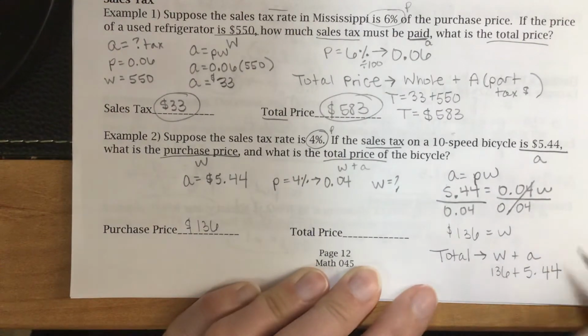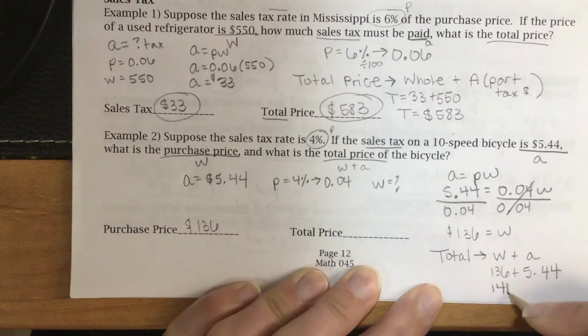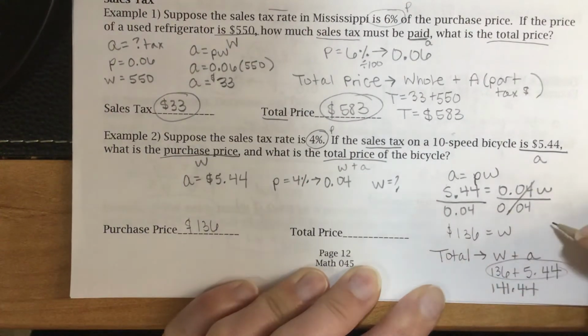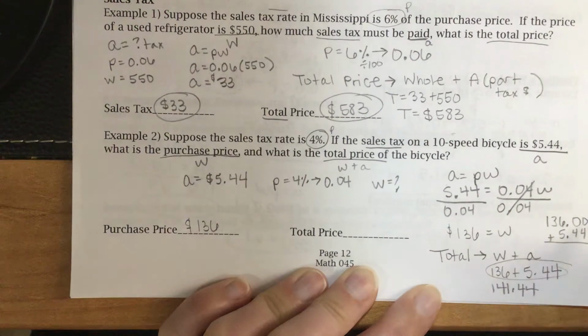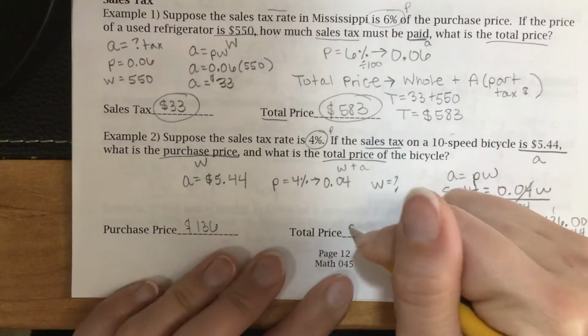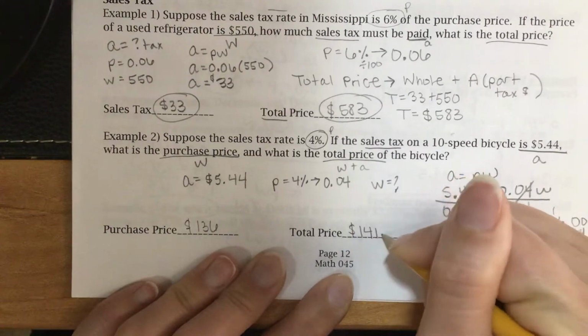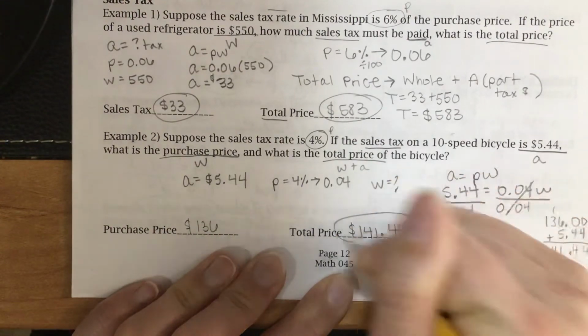and I get $141.44. And make sure if you're doing something like this that you line it up correctly. 136 decimal point 00, 5 decimal point 44, add them up. 4 plus 0 is 4, 4 plus 0 is 4, decimal point, 6 plus 5 is 11, carry the 1, or use your calculator. So our total price is $141.44.